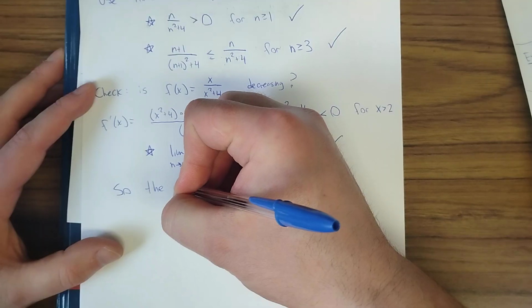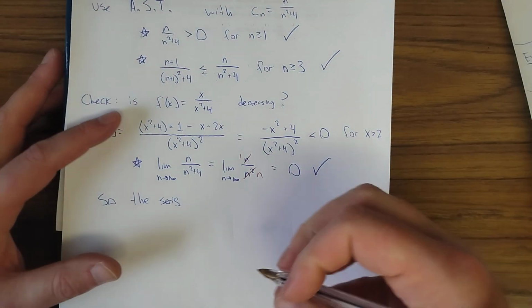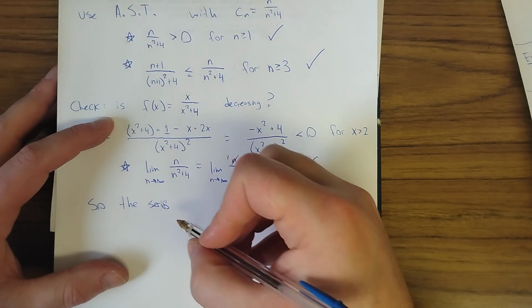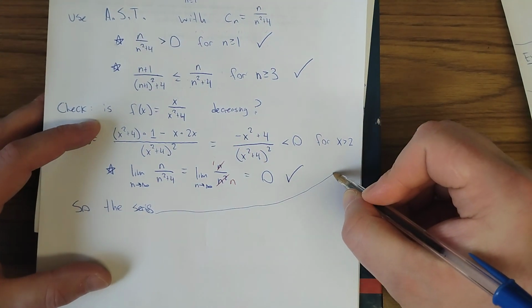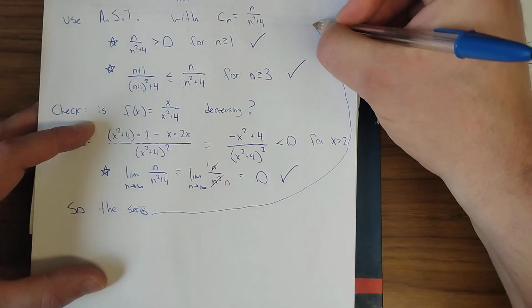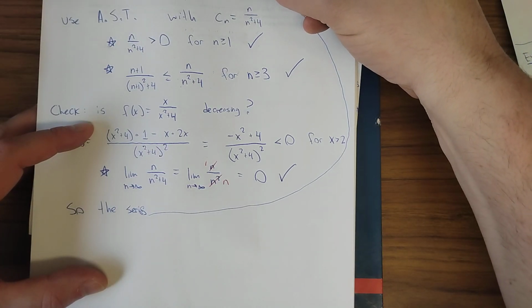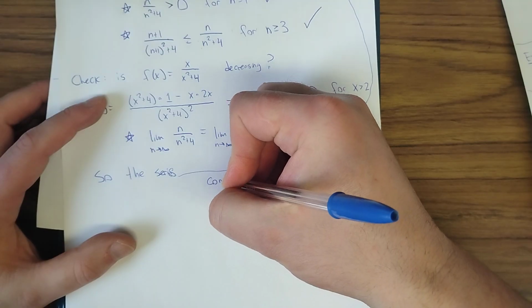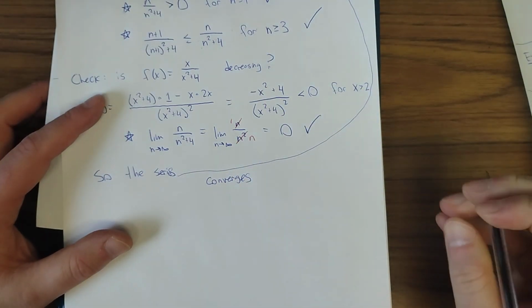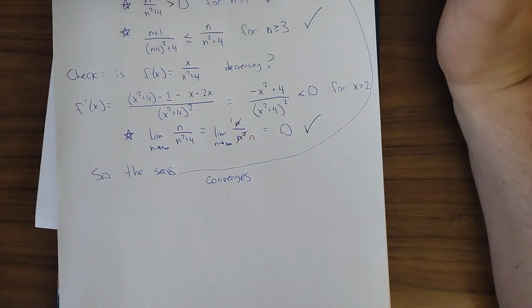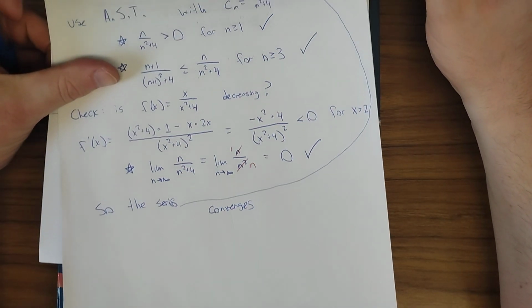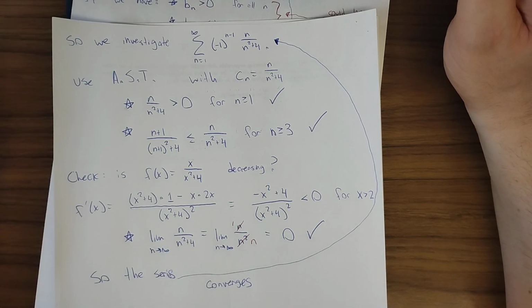So the series, oops, there's an E in the word series. And to be absolutely clear, I am referring to this series converges. This is why you see me all the time drawing arrows to make sure that you know what series I'm referring to if I'm going to say the series converges.